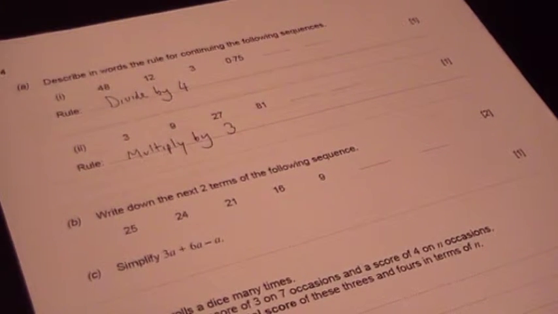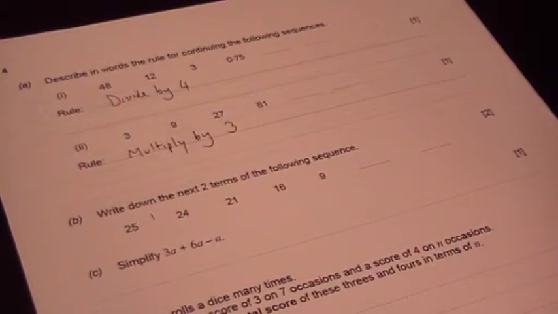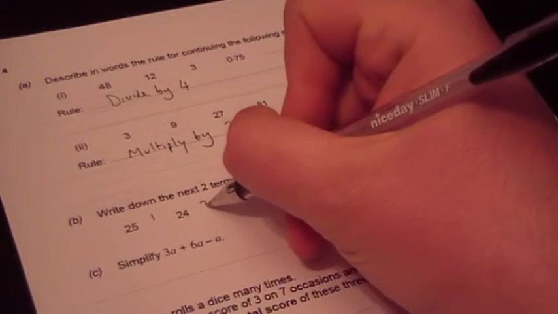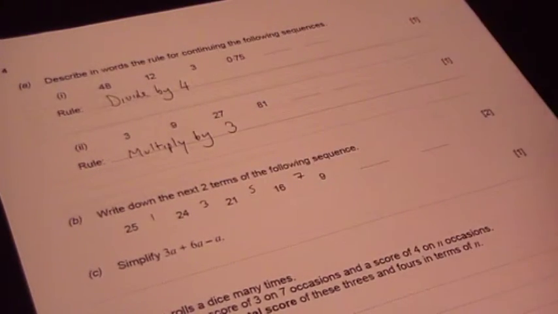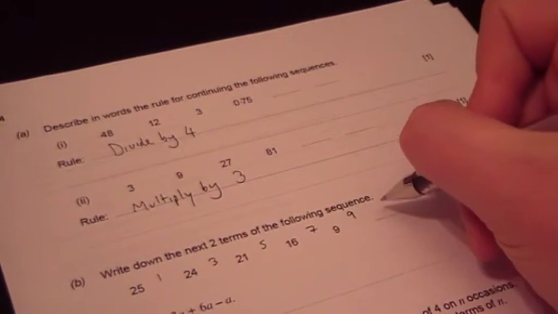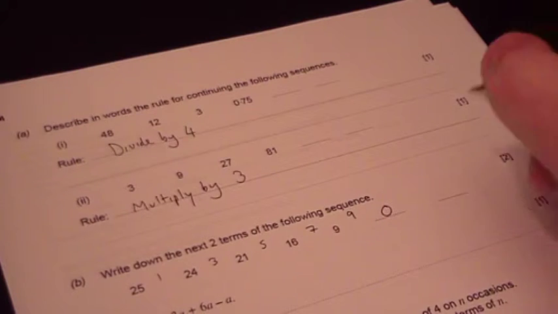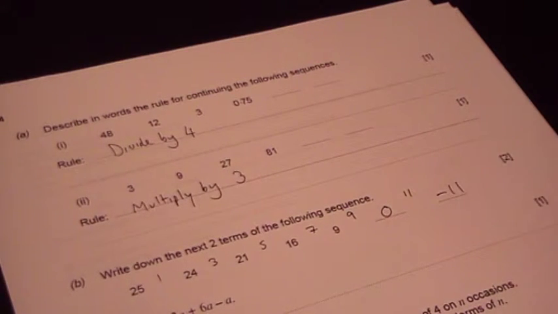Then write down the next 2 terms of the following sequence. This decreases by 1. This decreases by 3. This decreases by 5. And then 7. So my next sequence will be decreased by 9. 9 take 9 is nothing. And then decrease by 11, nothing take away 11 is minus 11.